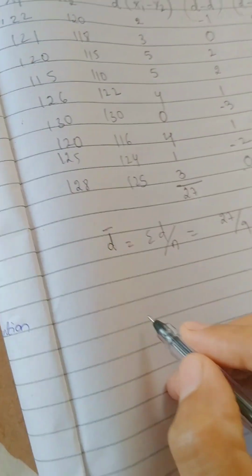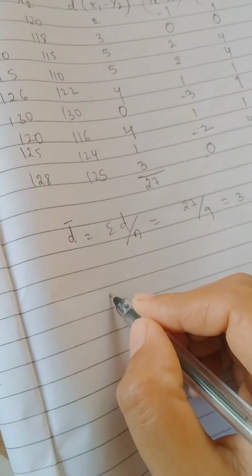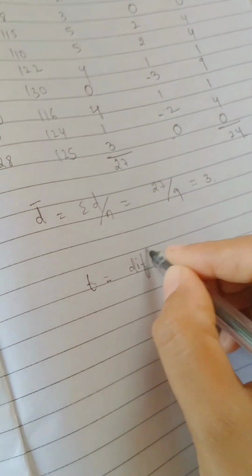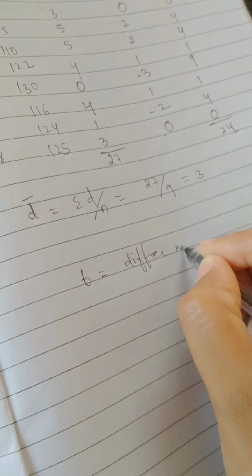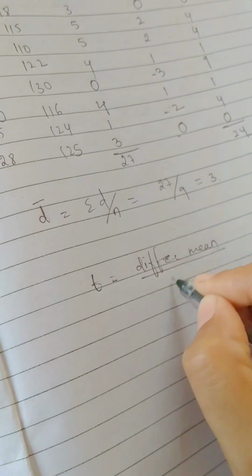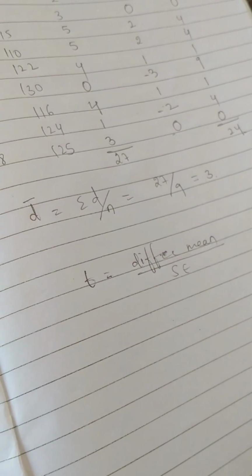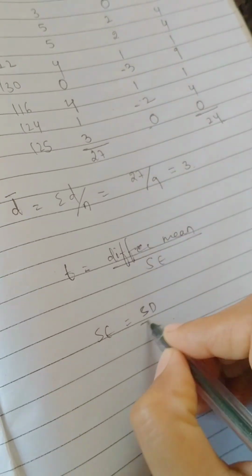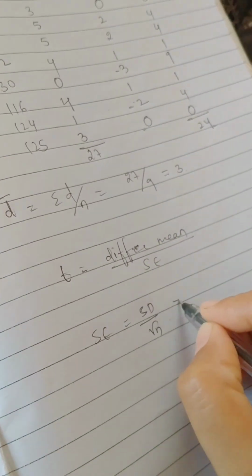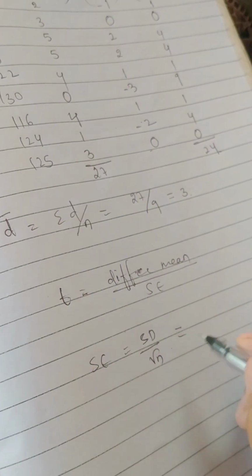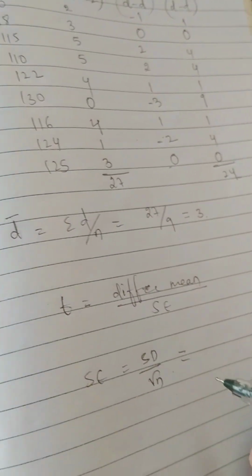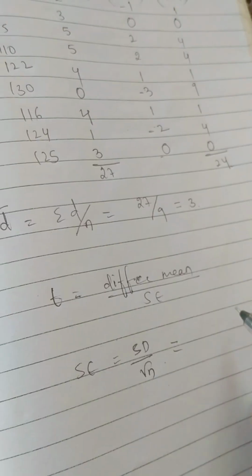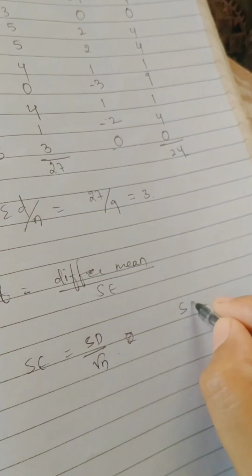So we'll move towards the formula. To calculate the paired t-test, we have a formula: t is equal to the difference mean divided by standard error. The standard error formula is standard deviation divided by root n. So to use the standard error formula, we first need to find the standard deviation.